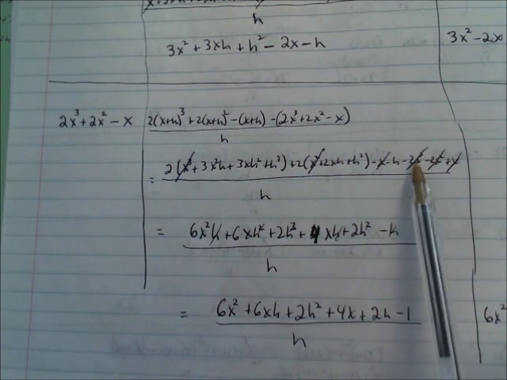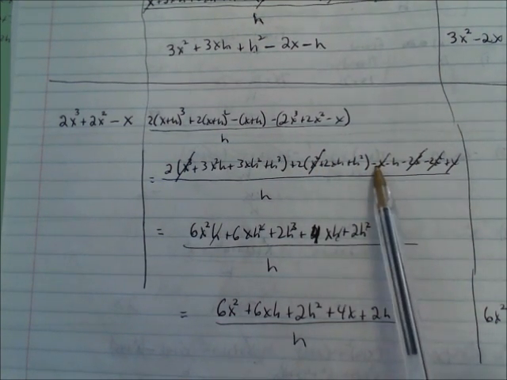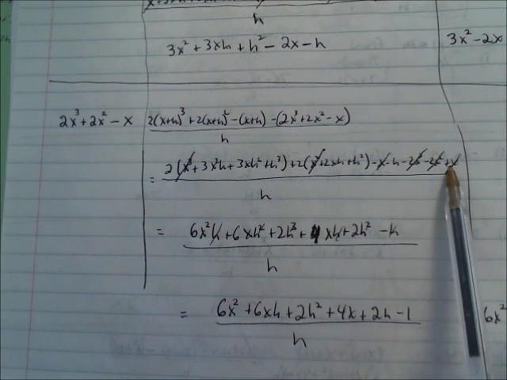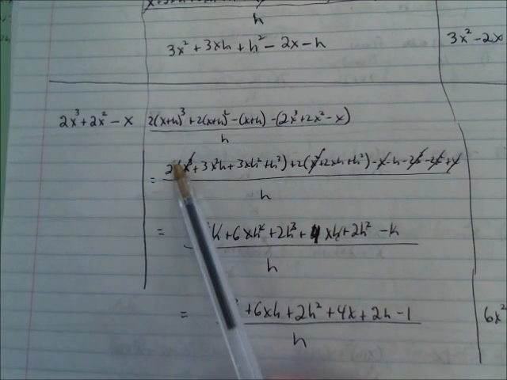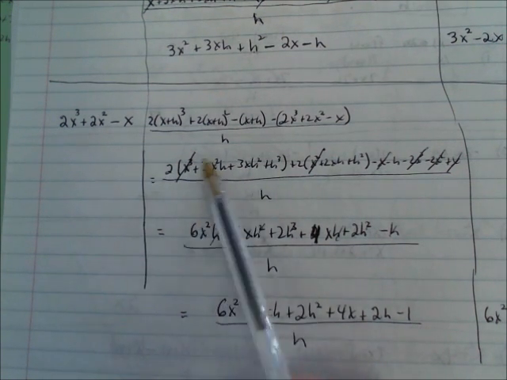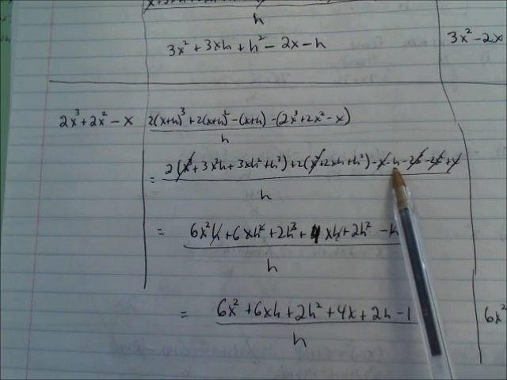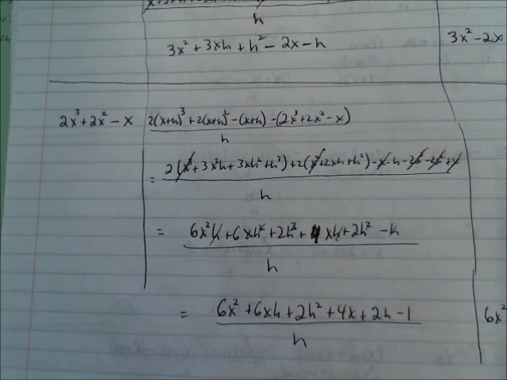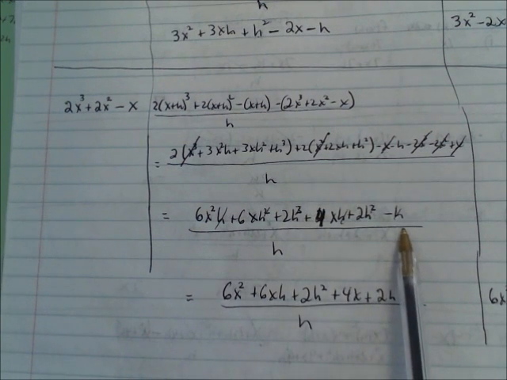There's a 2x cubed you can cancel out, a 2x squared you can cancel out, and a minus x and a plus x. So the last three, all of f of x, can cancel out. And what you're left with is you have to distribute the 2 throughout the parentheses, distribute this 2 throughout the parentheses, and then don't forget about this little minus h at the end. So when you get done with that, you're left with this great big long polynomial.